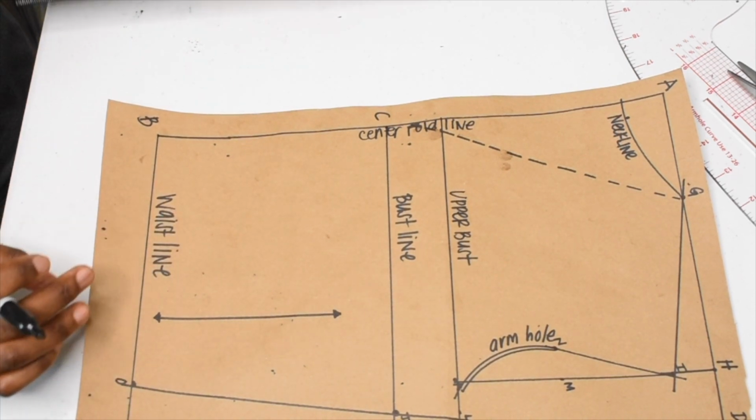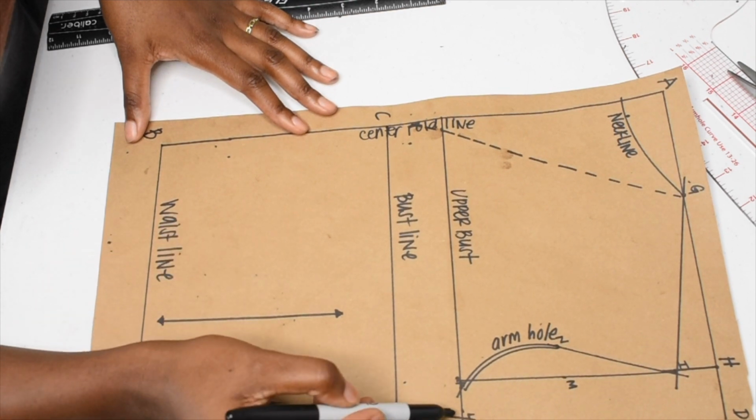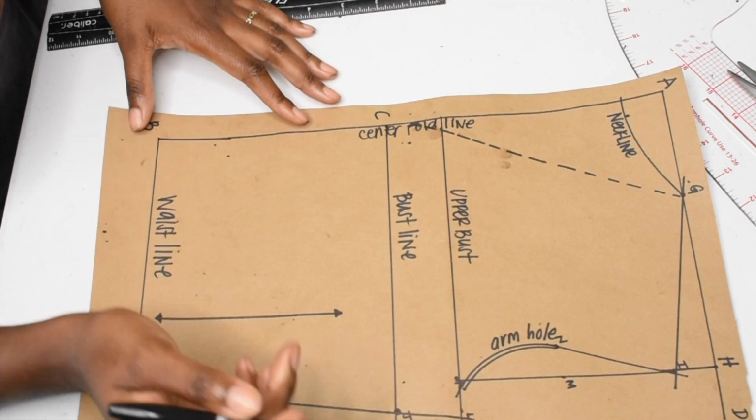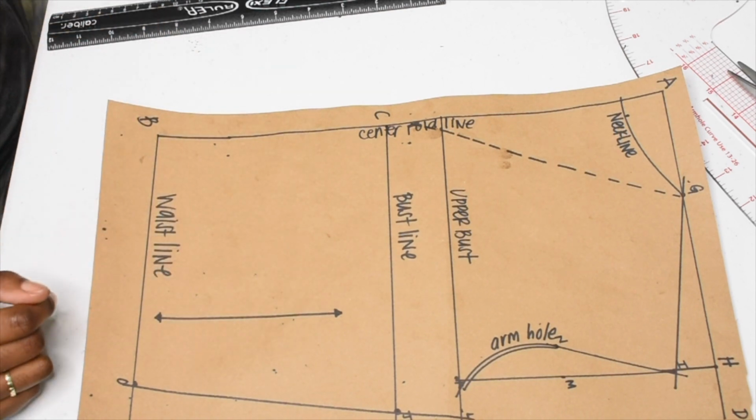Okay, so what we're going to do now is go ahead and cut this pattern out, and then I will be right back and we'll work on the back.